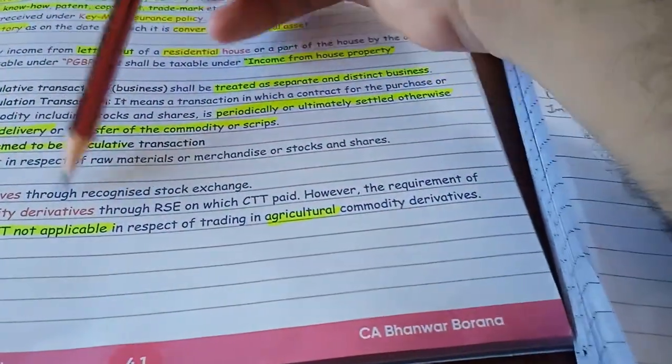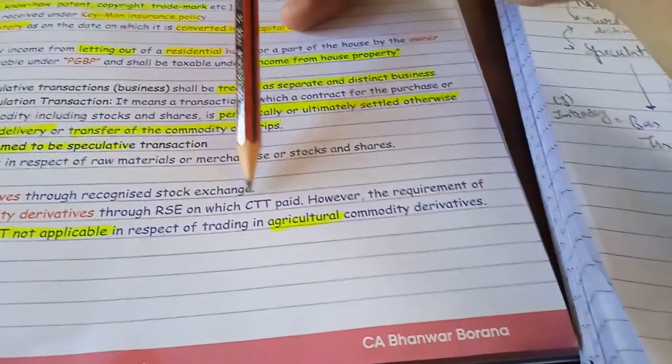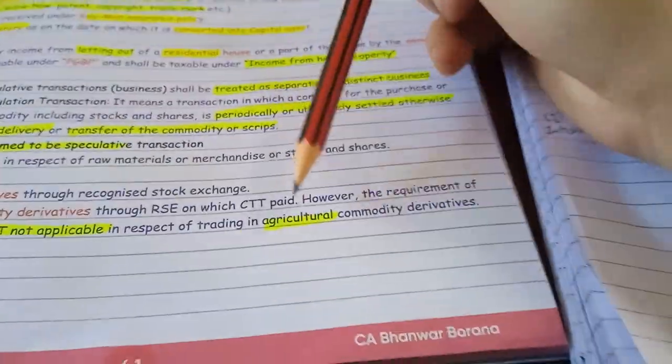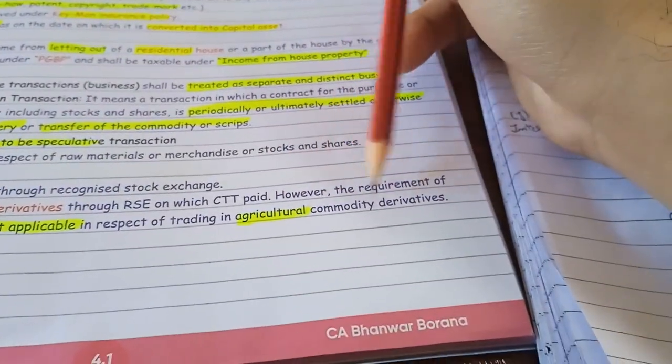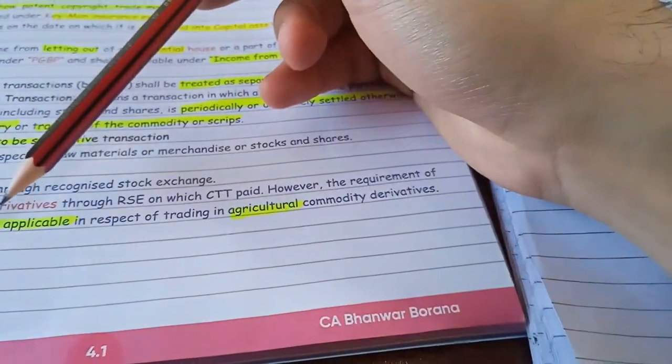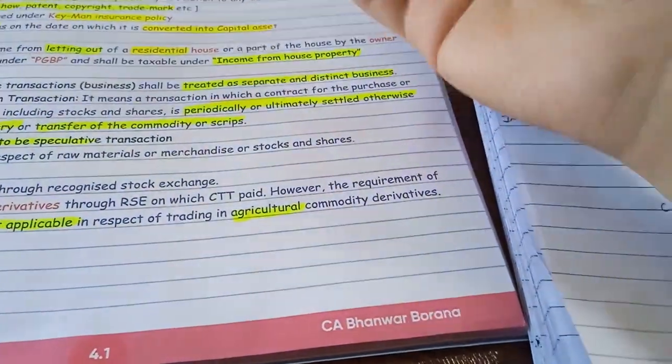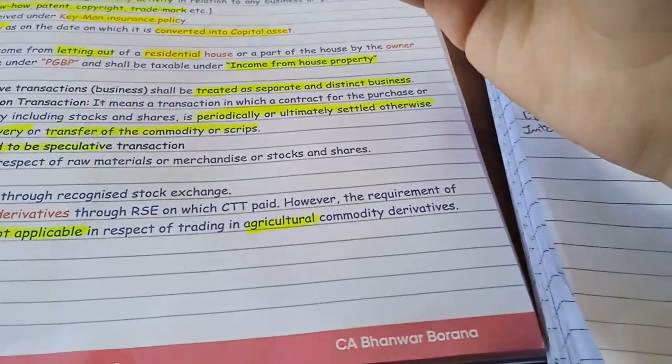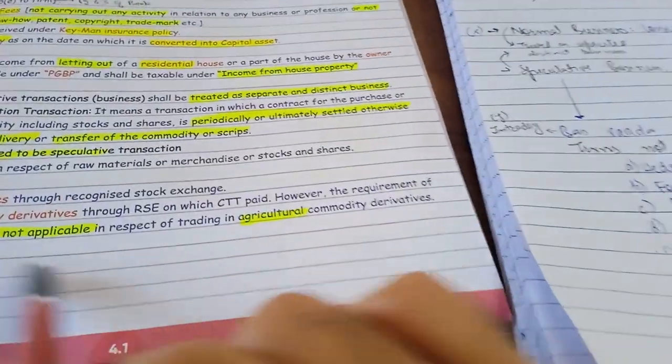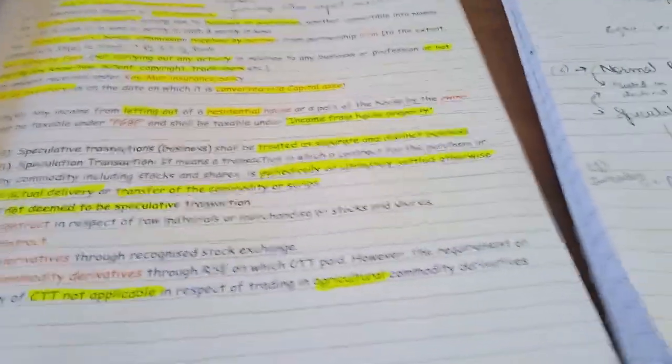And then there are commodity derivatives on which CTT has been paid. There is one exception here. In case of agricultural commodity derivatives, even if the CTT is not paid, it's still not considered as speculative transactions because there is no such requirement of CTT in this provision.